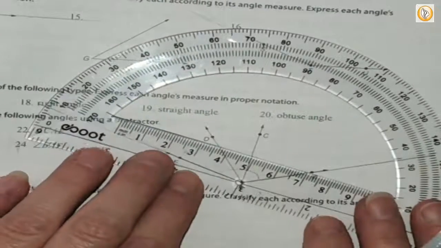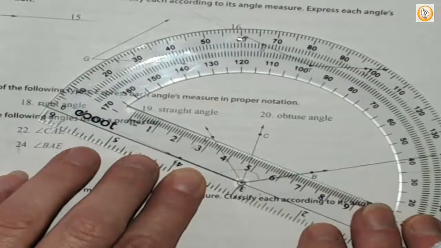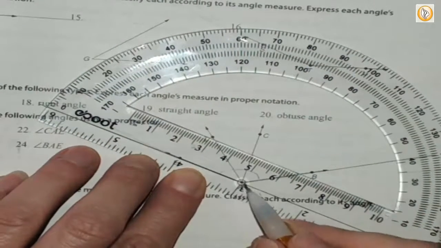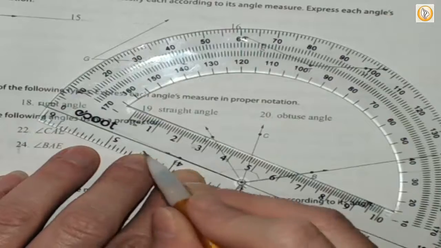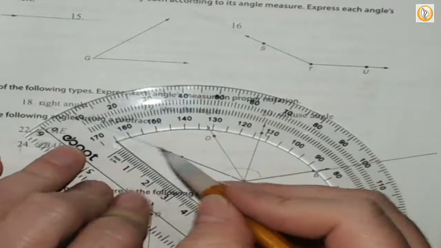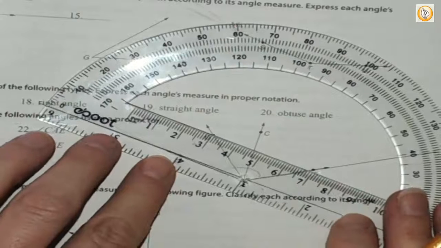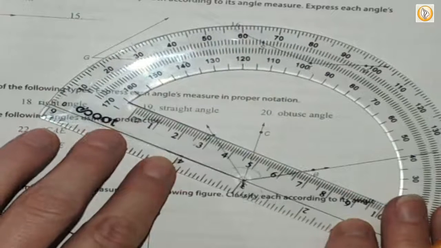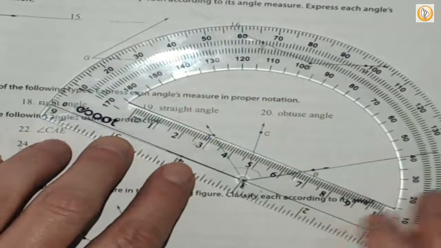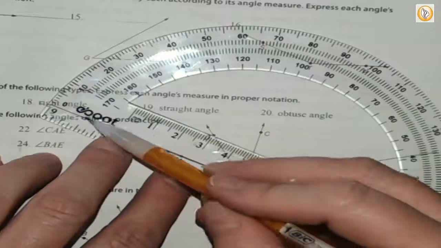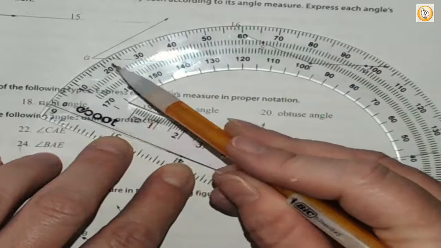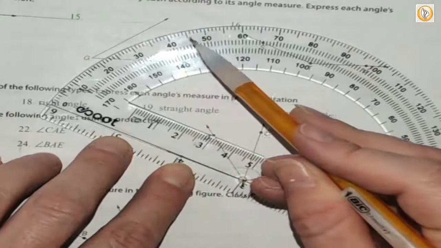Now let's say I'm measuring over here. So the vertex is my point. I've lined up this line right here on this base line. In this case, Joanne, I'm going to start again at 0, but I'm using the top row because we always start at 0.